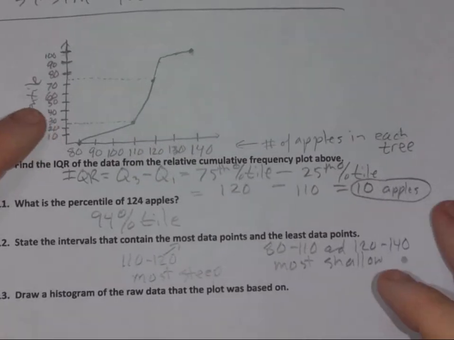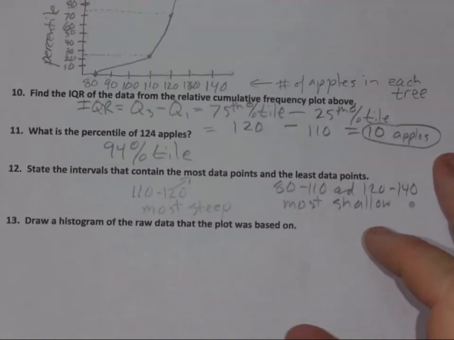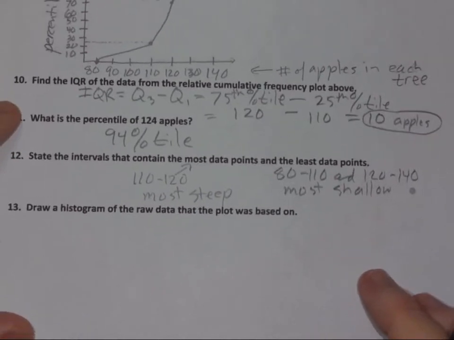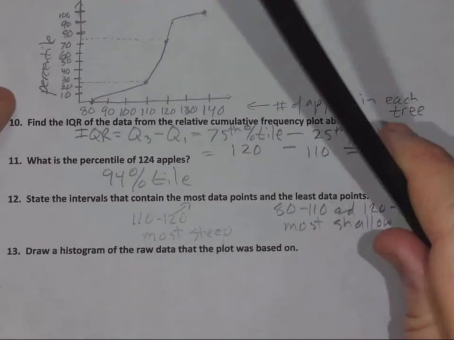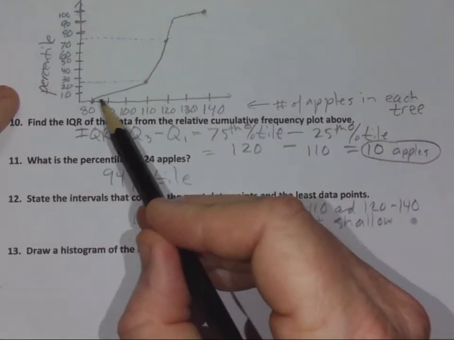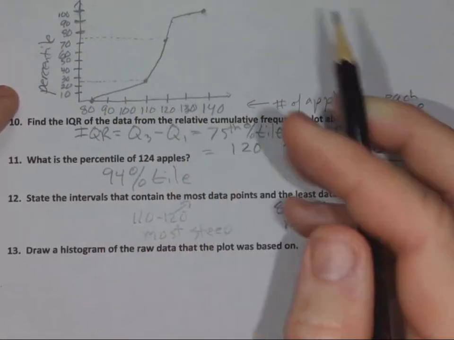And then lastly, to draw a sketch of a histogram of what this is based on. So there's our ogive. Remember, wherever it's shallow, there's not many points. Wherever it's steep, there's a lot.